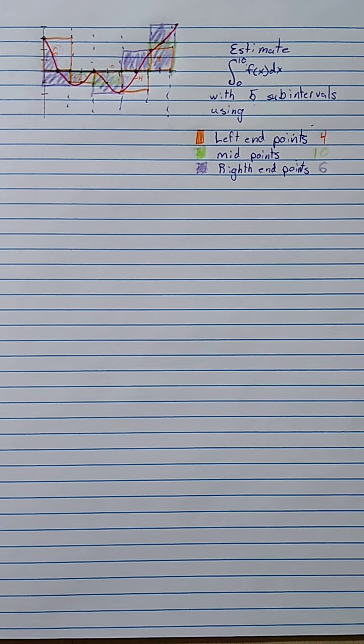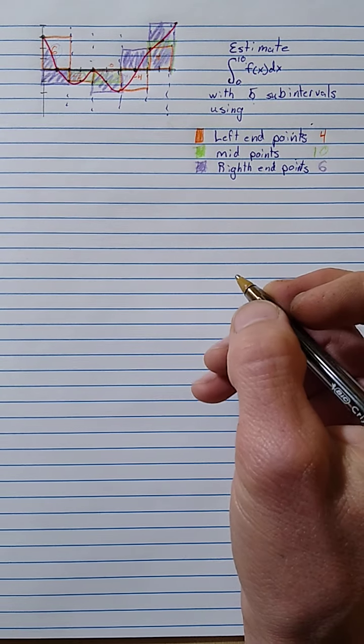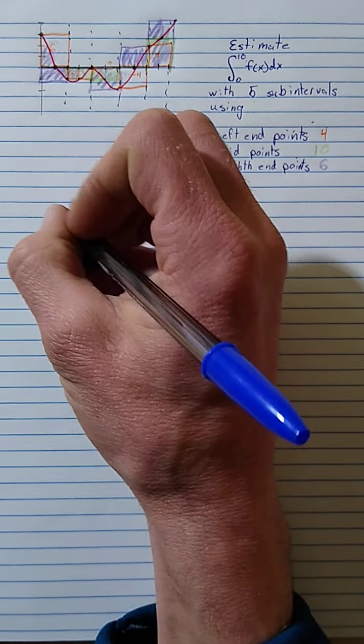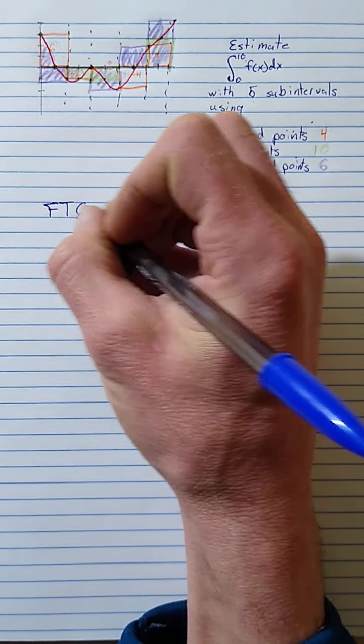Okay, on to something a teeny bit more current. The fundamental theorem of calculus.